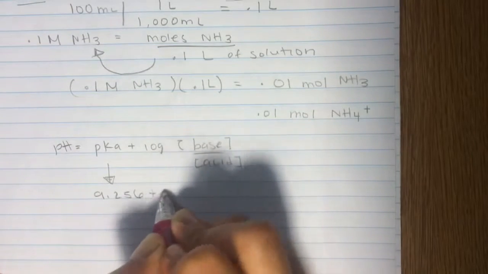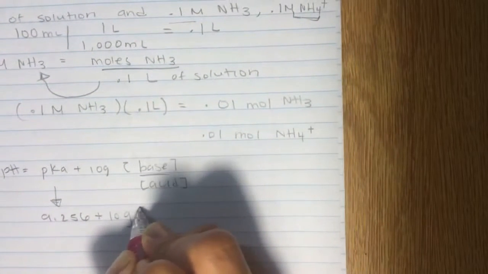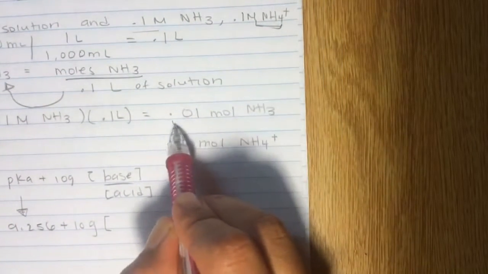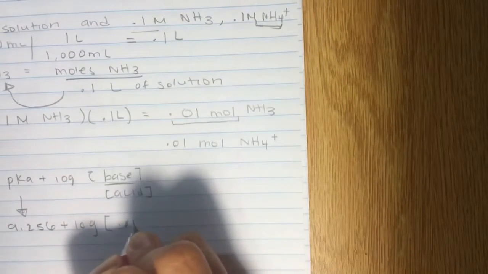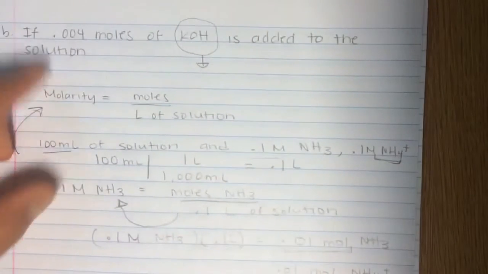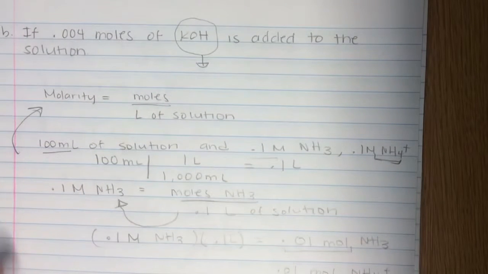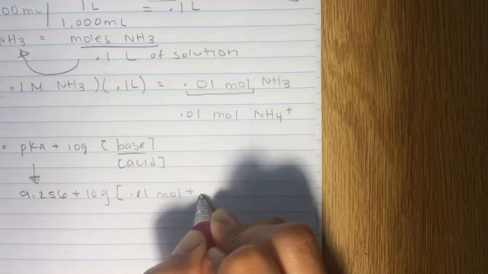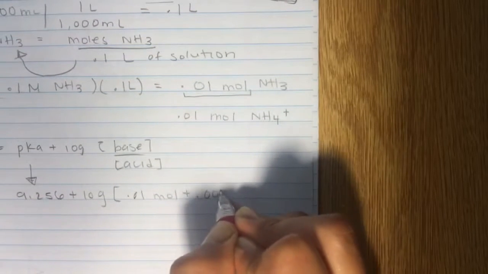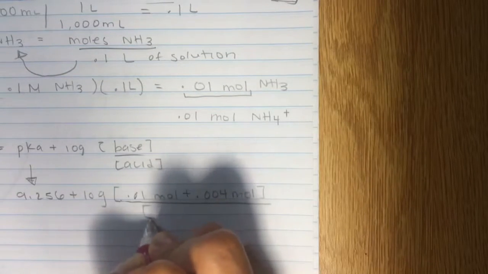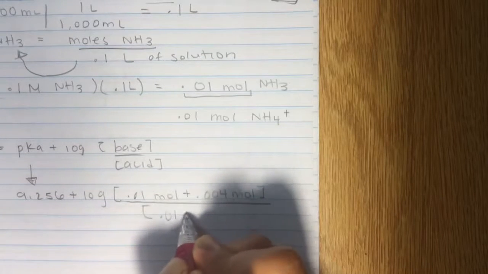So it's going to be plus log, and your initial amount of your base was 0.01 moles of NH3, but you're adding 0.004 moles of KOH. Therefore, you're going to add them because it is a basic solution, so plus 0.004 moles. And you're going to subtract it from your acid.